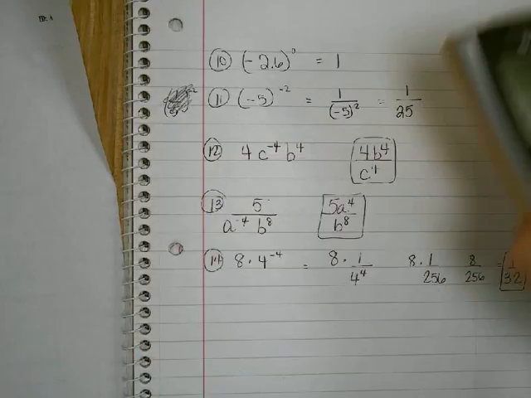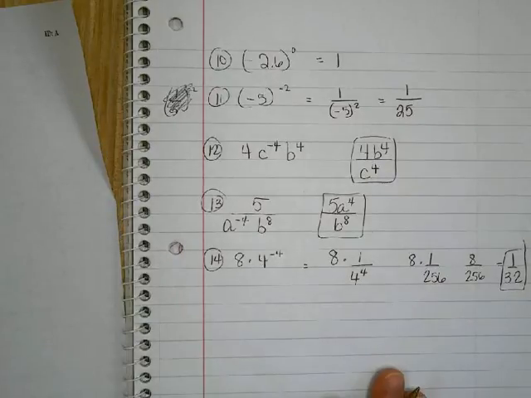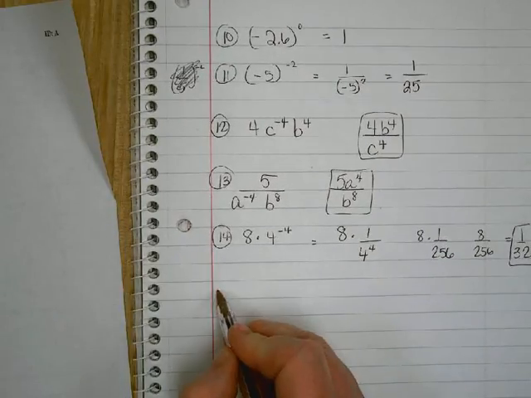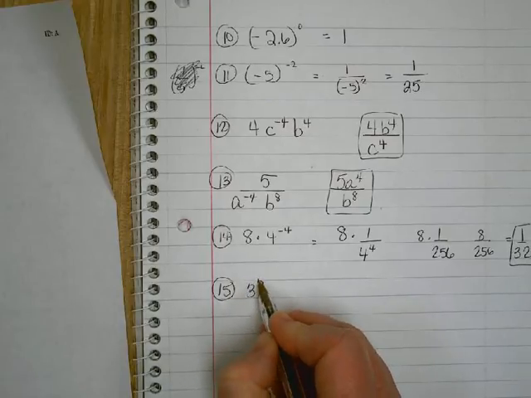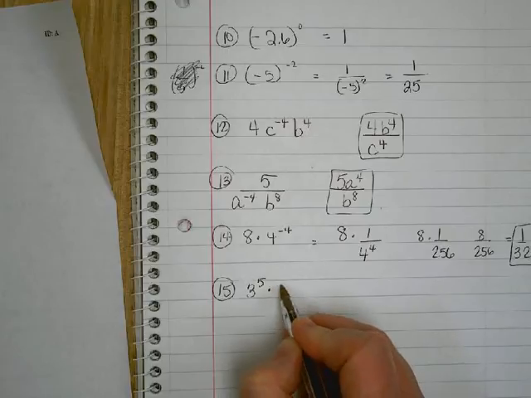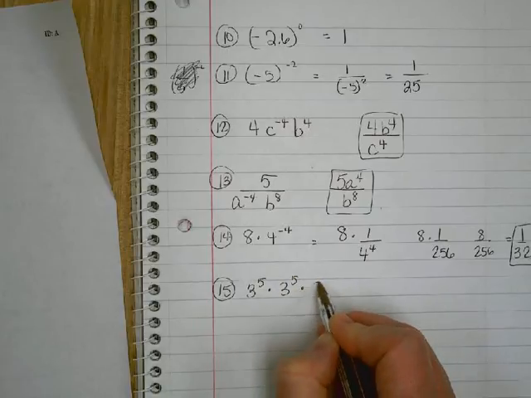I turned it into 4 to the 4th power. I got 1 over 256 because it just multiplies by 8 instead of putting 8 over it. Okay, help me do this one. 3 to the 5th times 3 to the 5th times 3 to the negative 8.